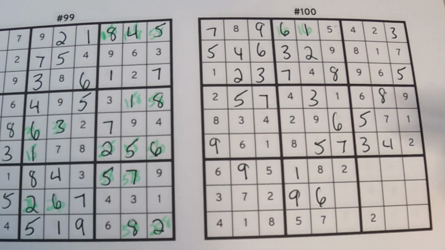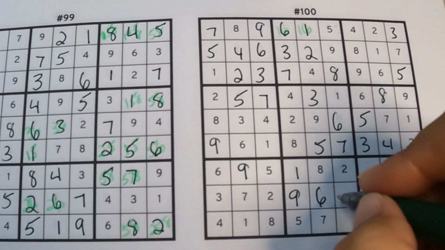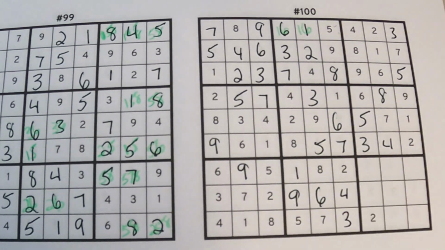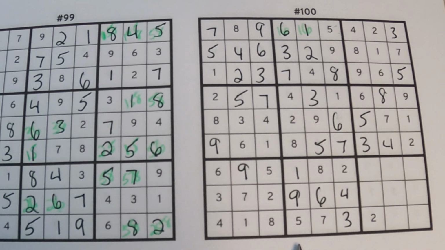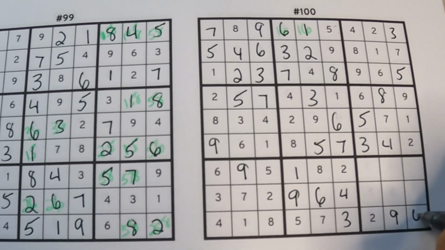For this box now, we're missing 3 and 4. We've got a 3 here, so 4, 3. For this row, we're missing 6 and 9. We've got a 6 here, so 9, 6.